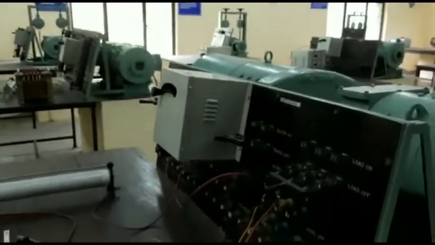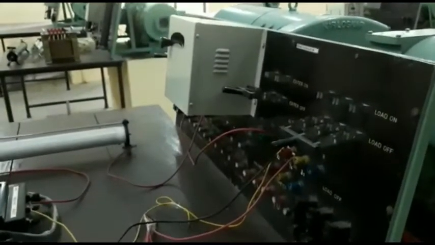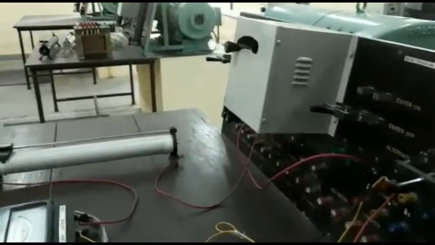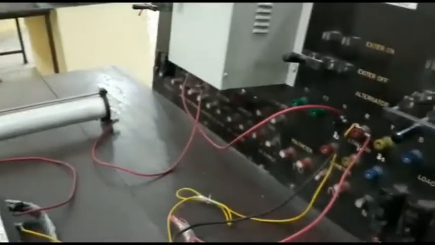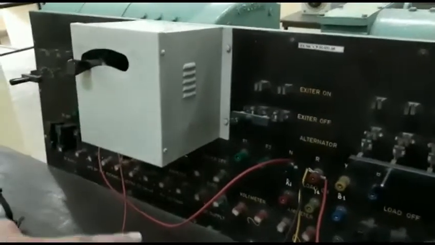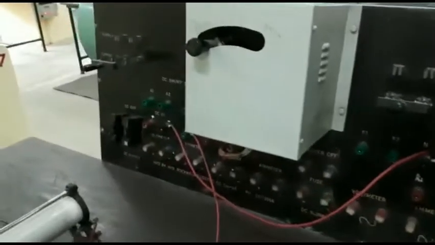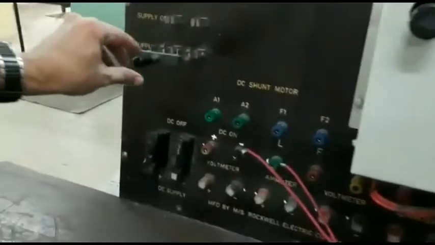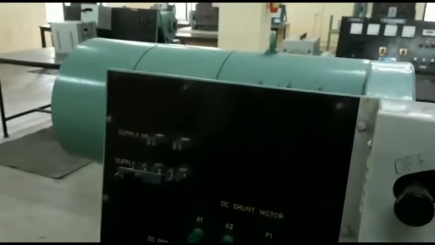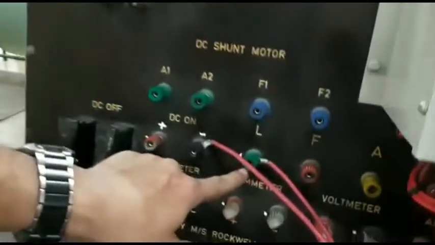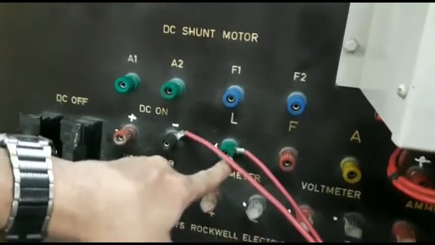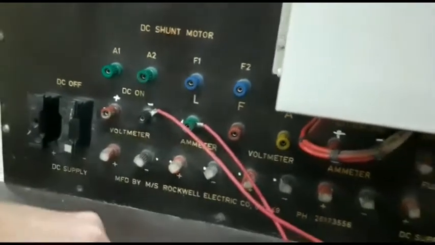method, you need to find out the per phase resistance of the armature winding of the alternator. For that, the circuit has been made, okay, and the supply is given from the DC bed, and when the supply is given, with the help of this knife switch, if it is on, the supply will be made available in the L portion as well as the positive portion. We are taking this from the L portion. It is directly going to the rheostat.